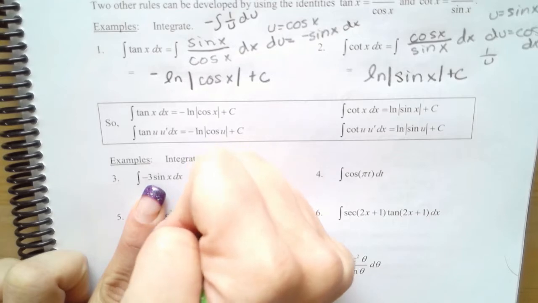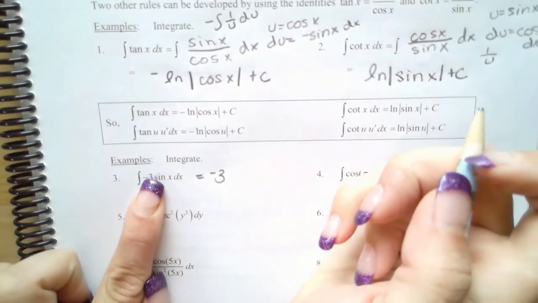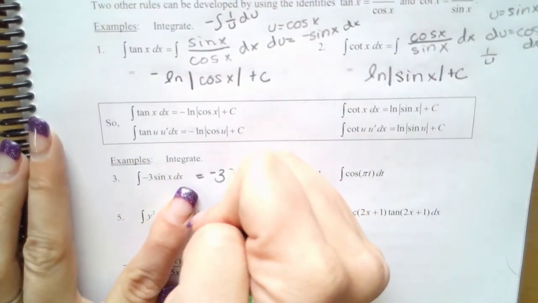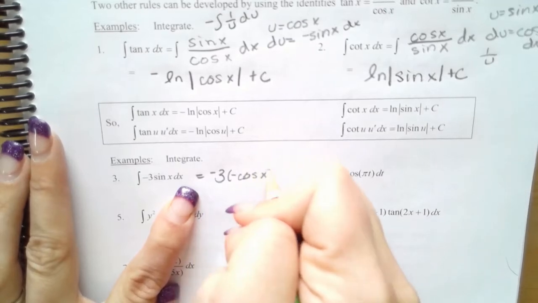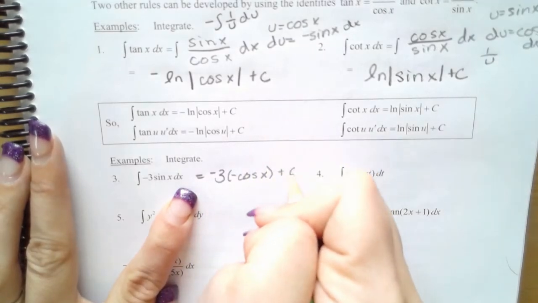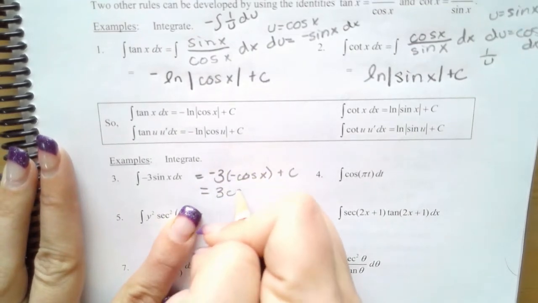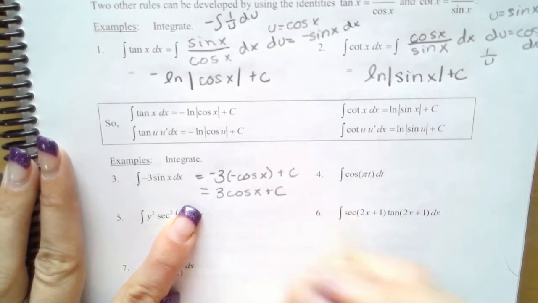So negative 3, the integral of sine is negative cosine, but of course, when we do this out, those two negatives cancel, so we get 3 cosine x plus c.